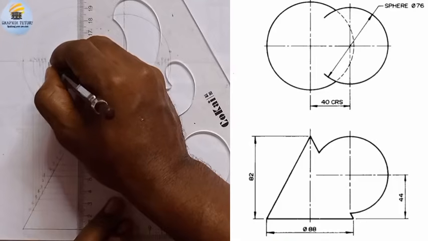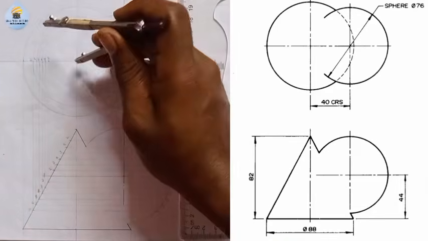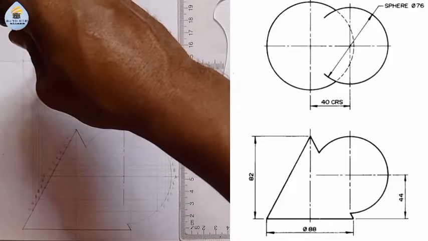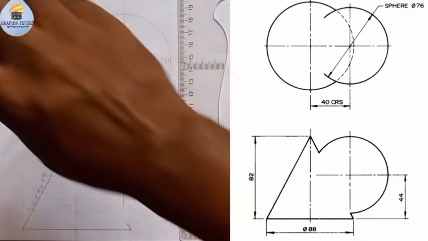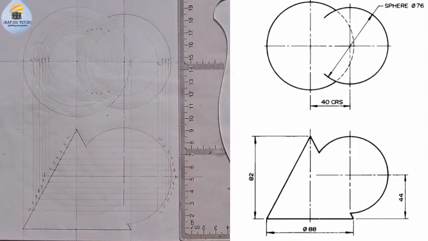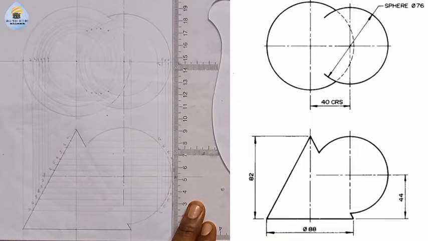They're meeting here, point 2. With the help of my compass, I'll come to this point, I'll draw another circle, right? And I'll project 2 and B on the same point this way.